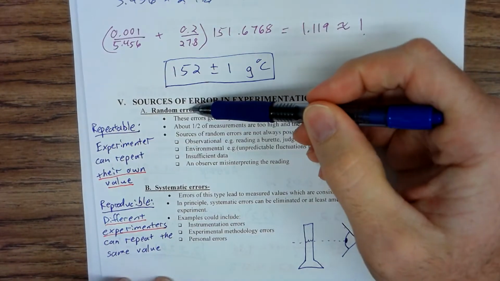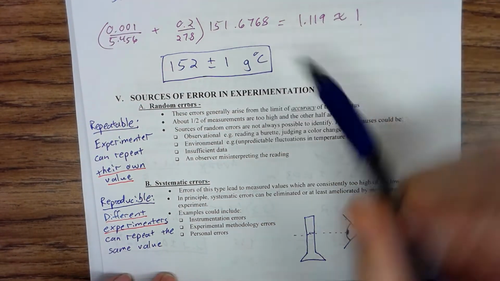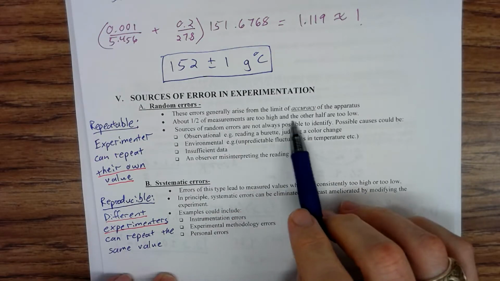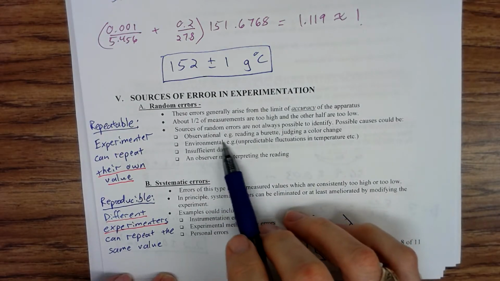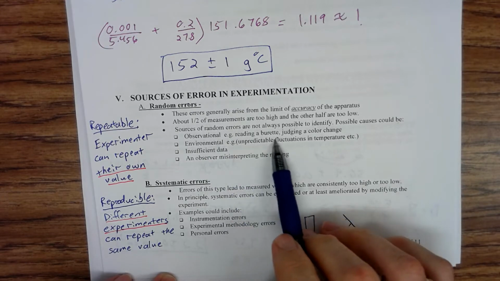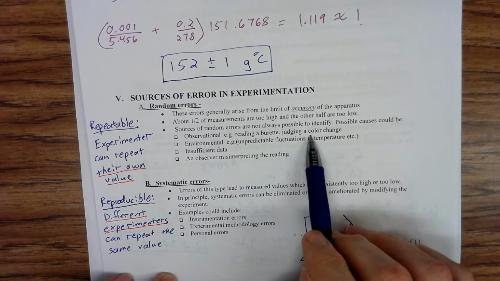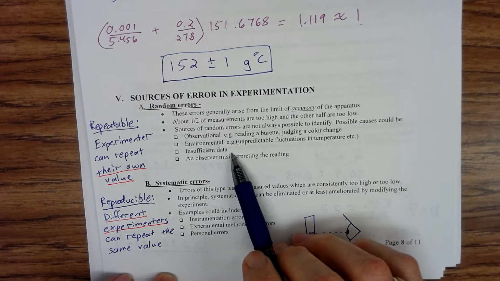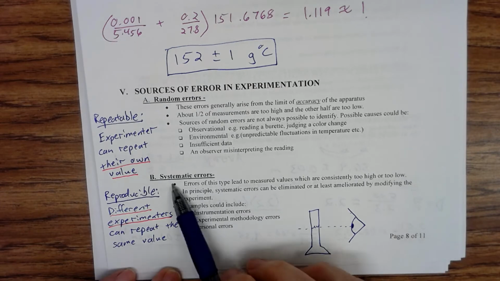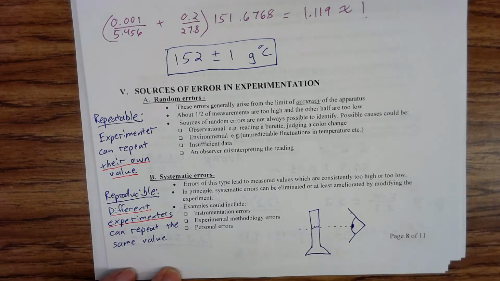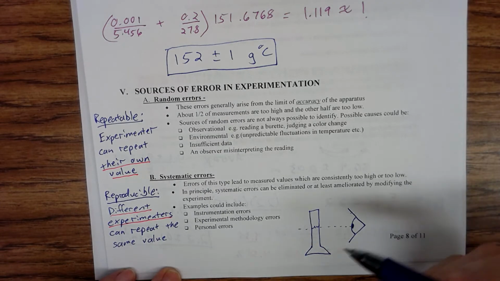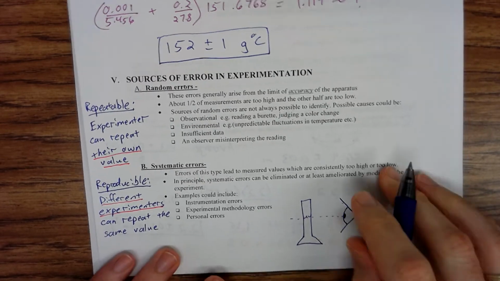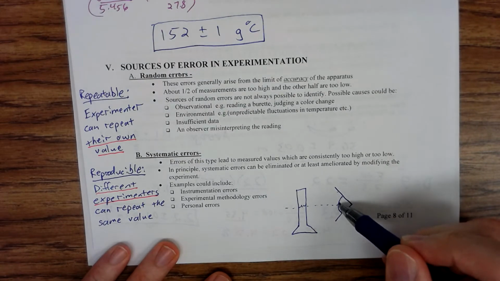A random error is where you'll have measurements that are too high or too low, typically an observational one, like reading a burette or a color change. So fluctuations or insufficient data. But systematic errors are problems with the system. Most often it's a personal problem; something's going on with the experimenter.